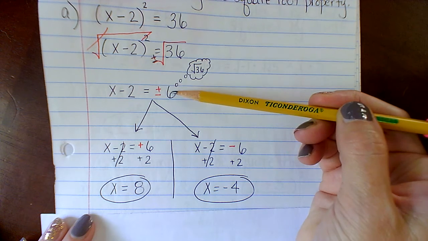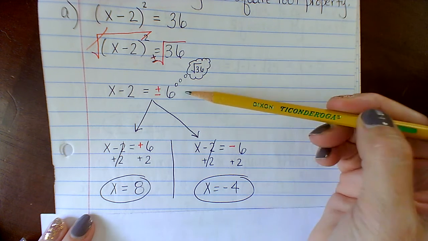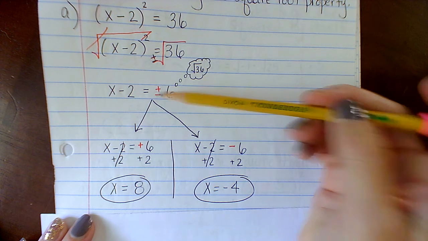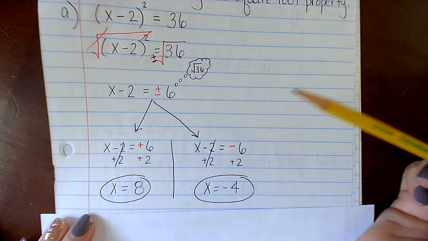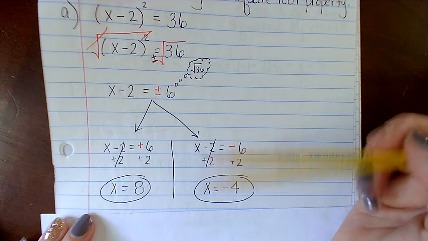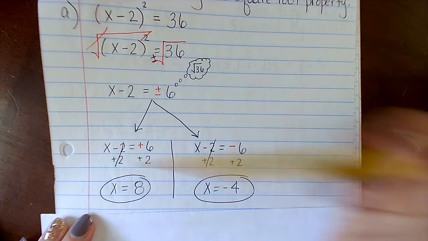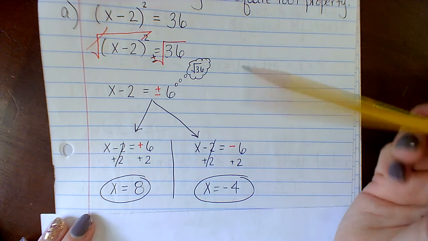This is 6, and then you add that 2 over, and then we have negative 6 and you add the 2 over. So be really careful with that. I see a lot of students make mistakes and end up with 8 and negative 8 by accident.